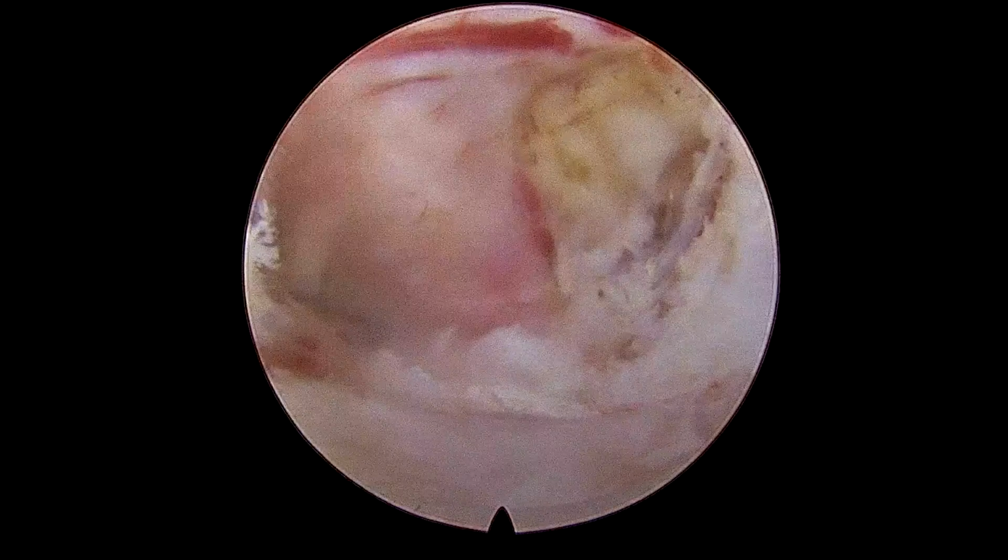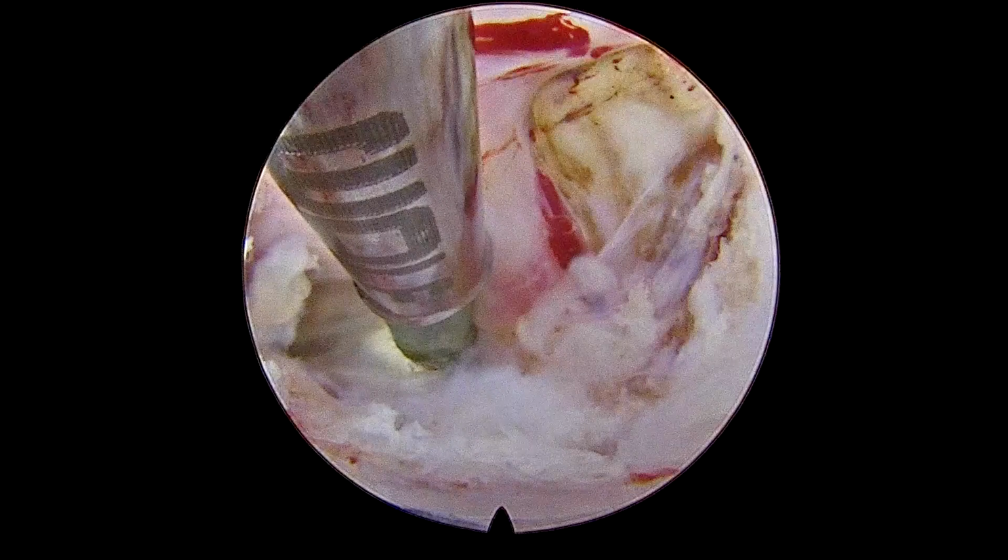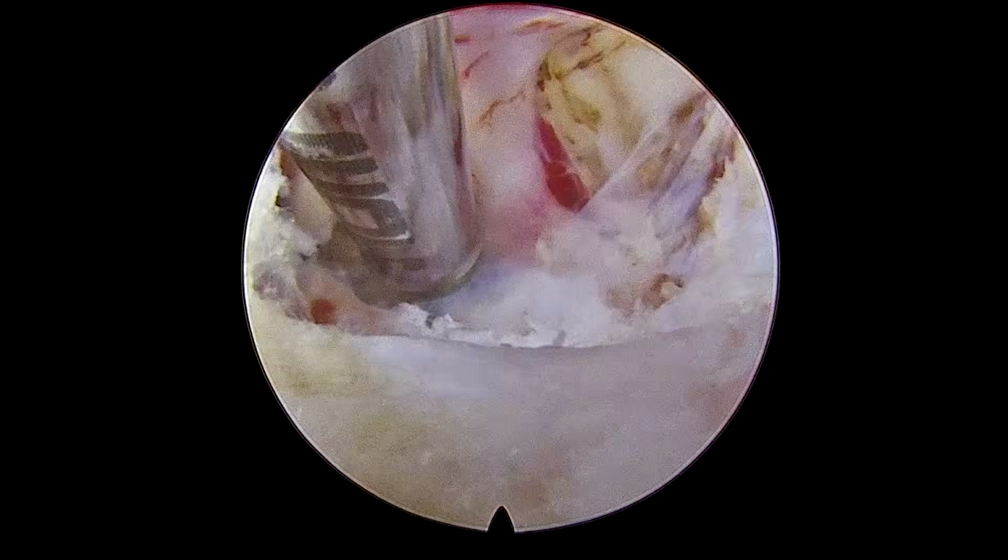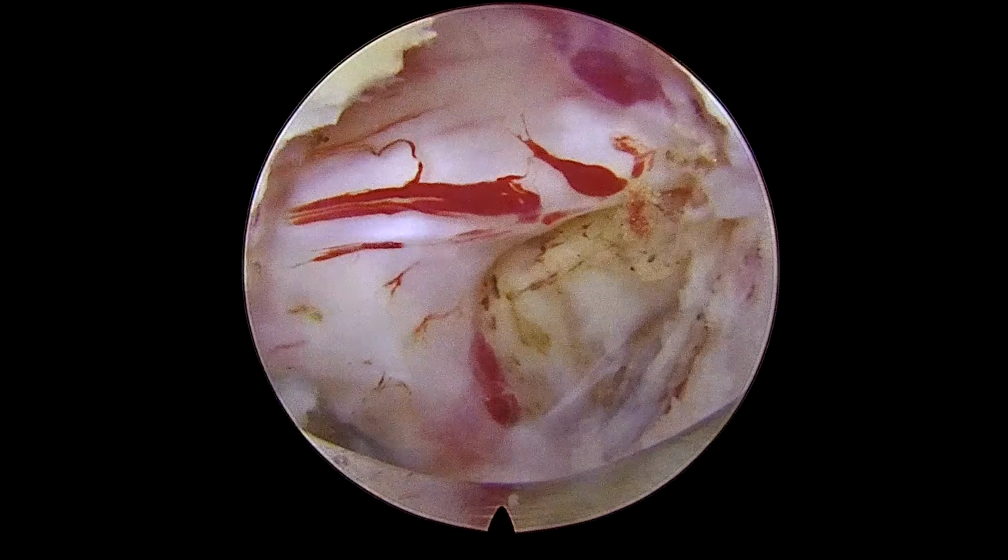So now we'll prepare for the discectomy. Now everything is clear. We have delineated the root in its entire length. You can see the axilla clearly, you can see the shoulder clearly. So now just prepare for the discectomy.